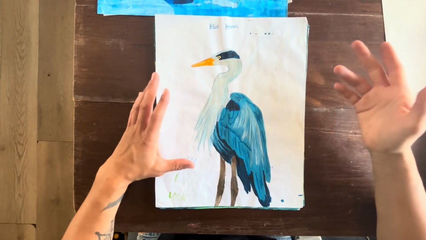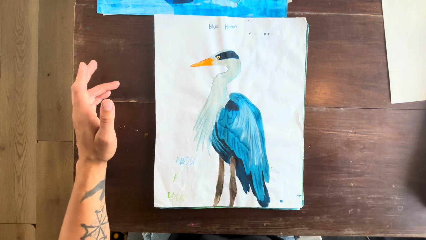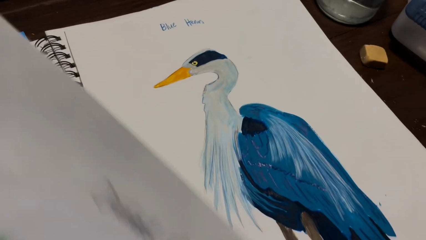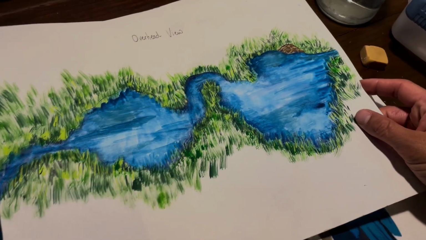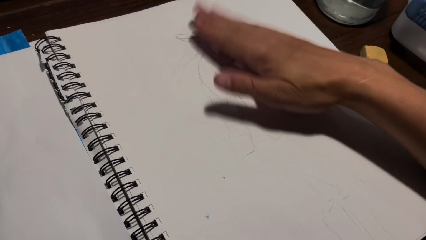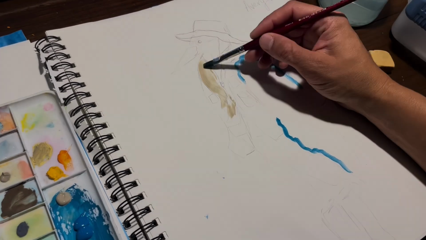And now I'll start to show you a process of a couple of the ones that I did, some time lapses of those. Okay, so here we are, and I'm just looking at my map and my blue heron, seeing what's up. And I'm about to start on a more character version of the blue heron.